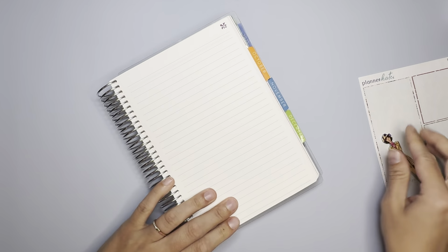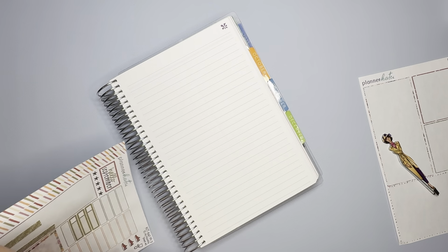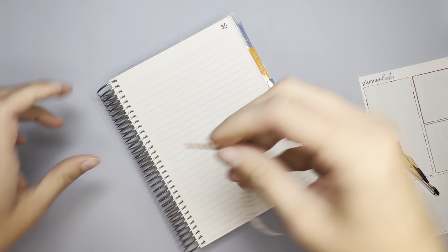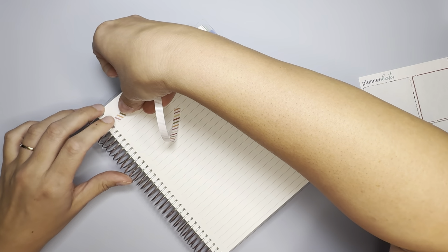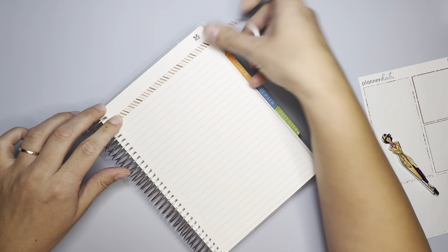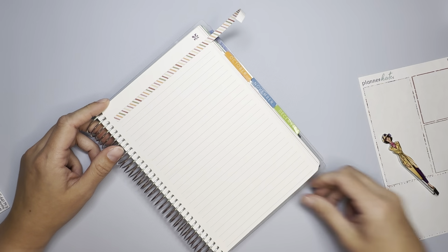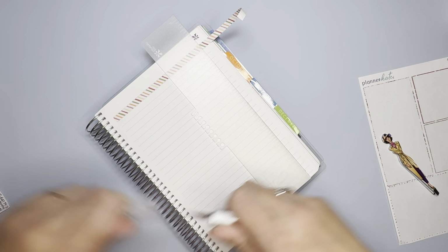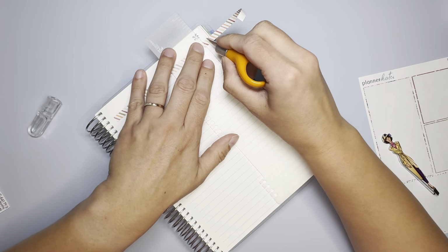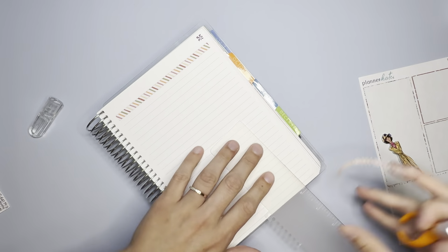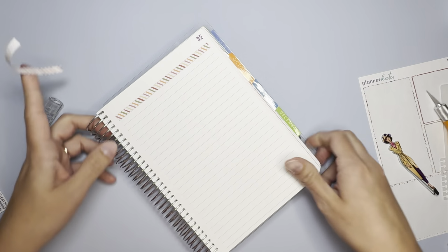I'm gonna go over here and see what I need and what I have left because I want to make sure the colors match, you know. So I'm gonna put this washi down here. Okay.